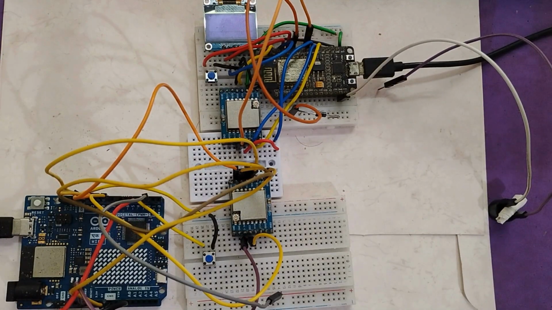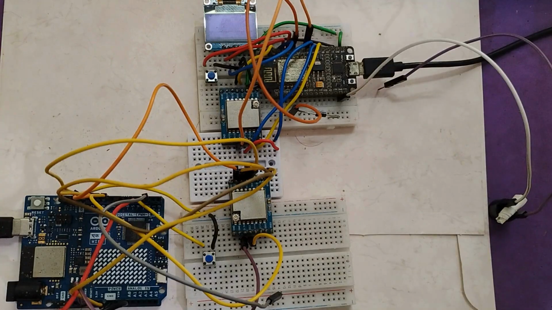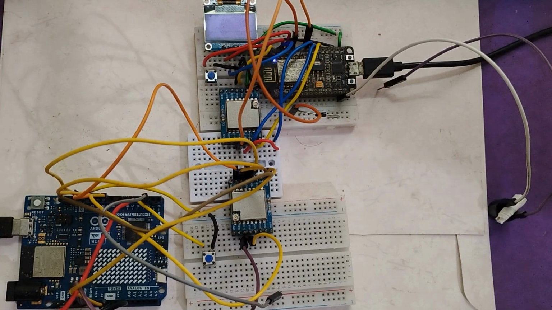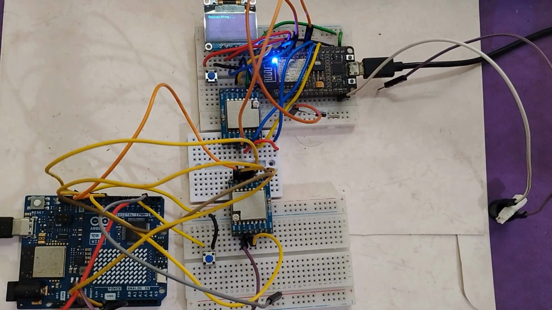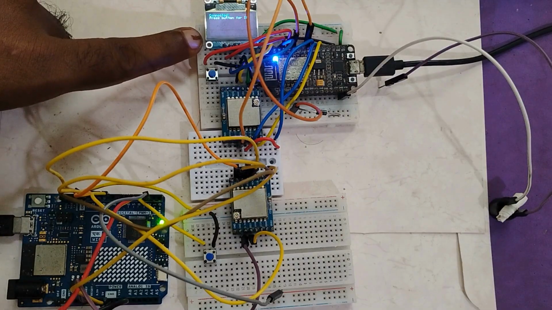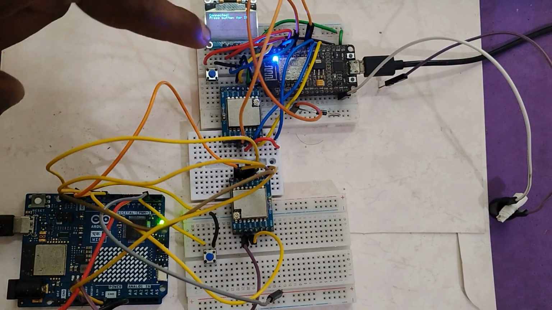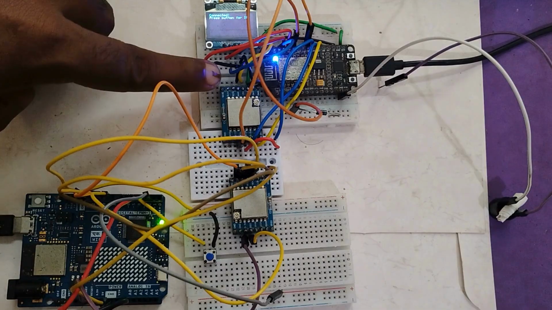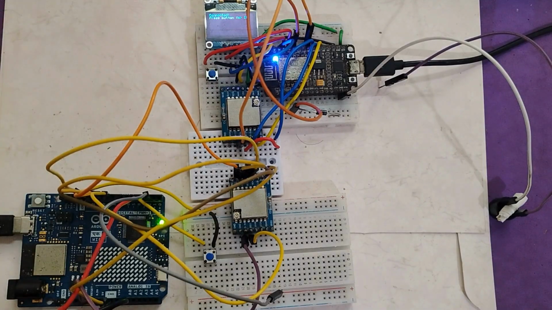So let me turn on both the microcontrollers using the micro USB and USB Type-C cable. I have turned on the Node MCU. Now the R4 Wi-Fi. For the notification, I have used this 0.96 inch OLED display for Node MCU and a push button to view the IP address.